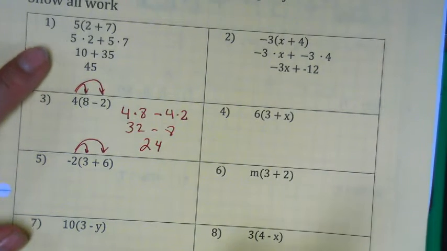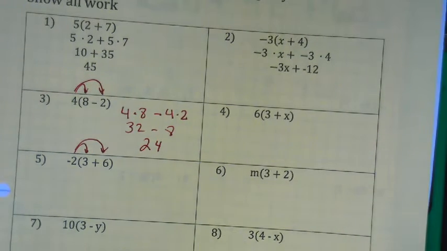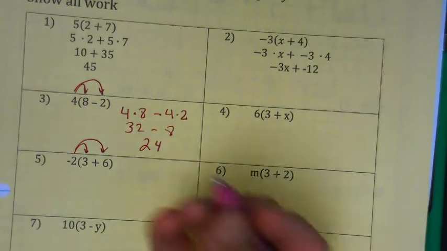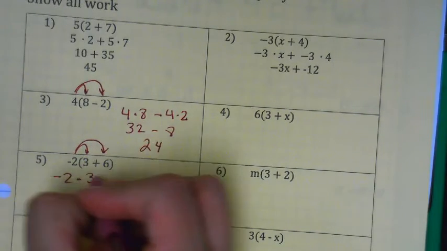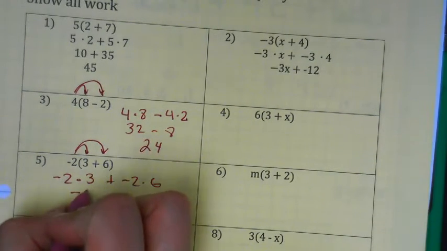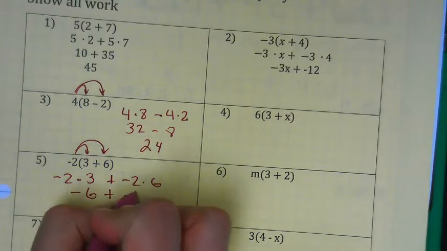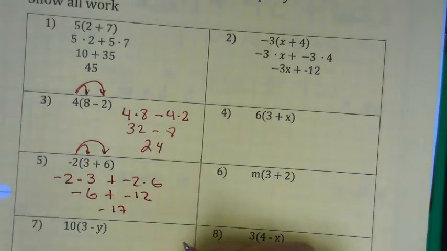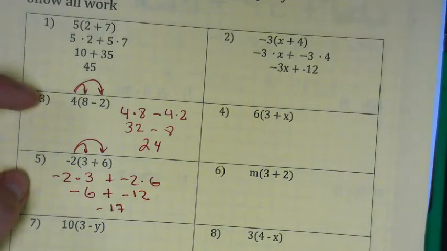Wait, do we gotta do the answer too? For number 3 and 5, yes. That's why I said I'm not loving 3 and 5. Oh, 3 and 5. So negative 2 times 3 plus negative 2 times 6. That's going to give me negative 6 plus negative 12. So that's negative 18.